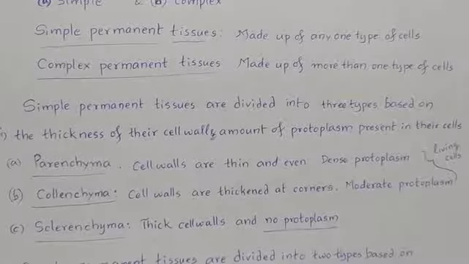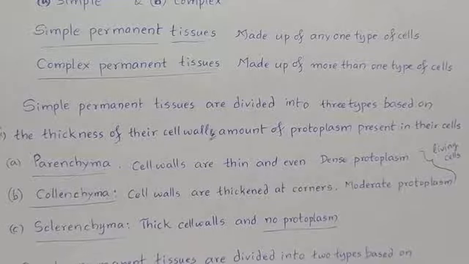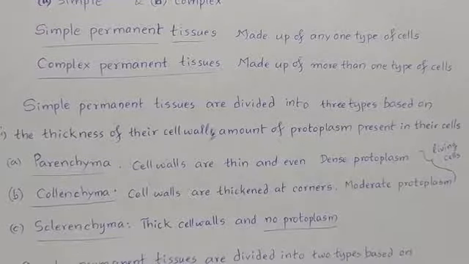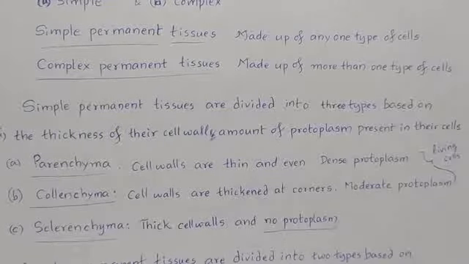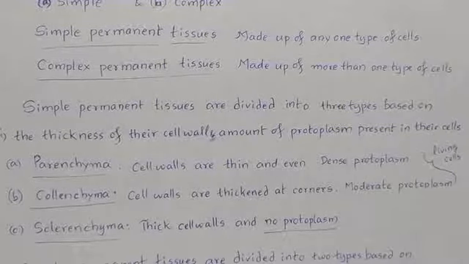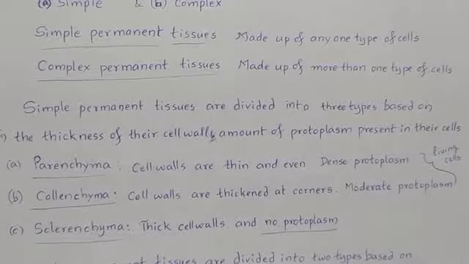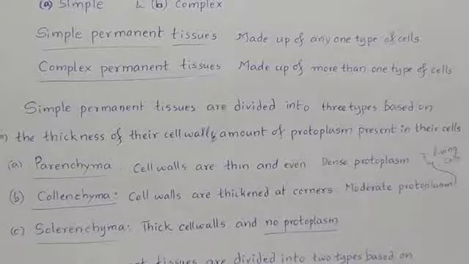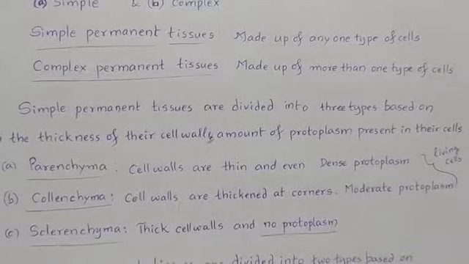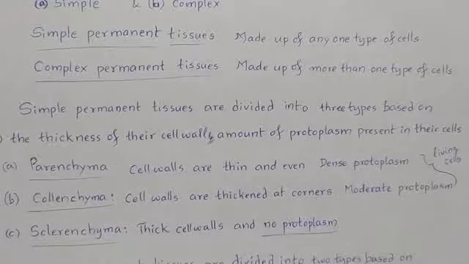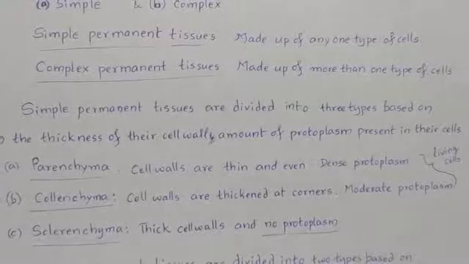In sclerenchyma, there is even thickness and the thickness is very dense. There is no protoplasm, so the sclerenchymatous cells are dead cells, and a large vacuole is present in the center of the cell.